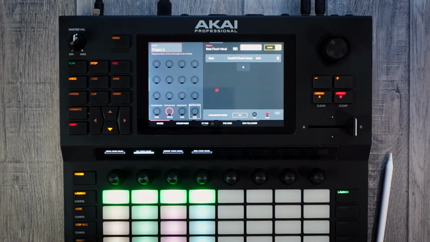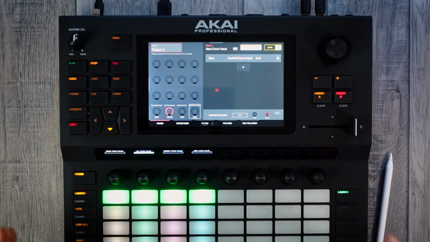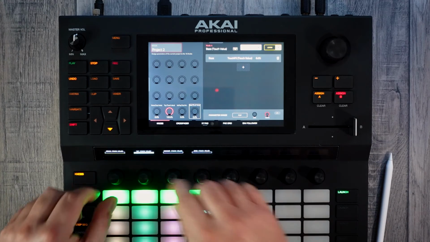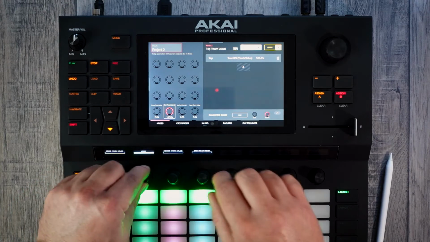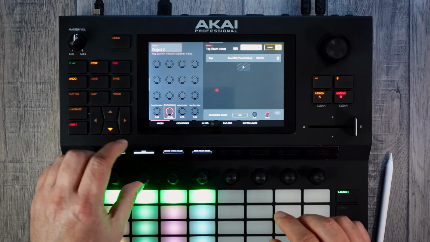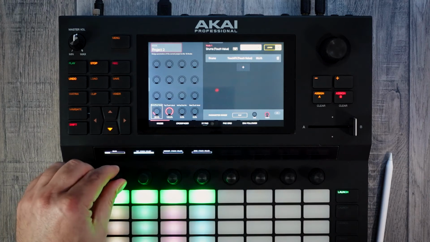So basically we've got a situation now, I'm just going to save that. We've got a situation now where we can play all of these things, and as we're playing we can mess around with our touch effects, and basically what that will do is open the touch effect and then close it again when we let go.